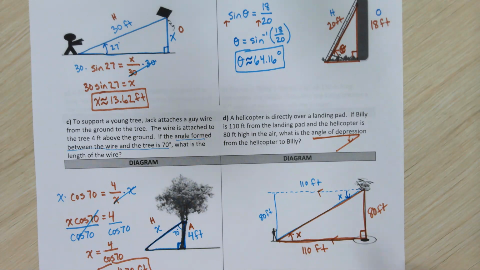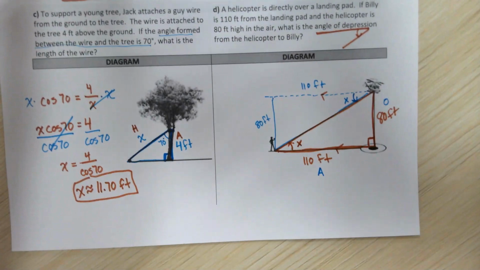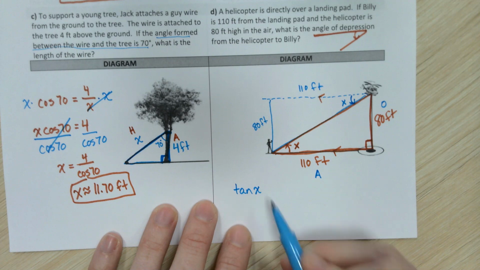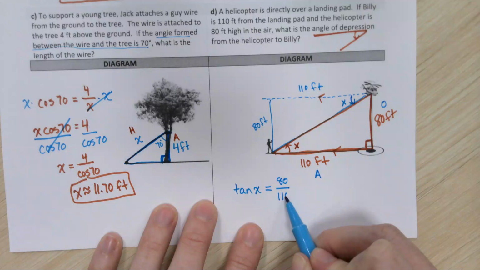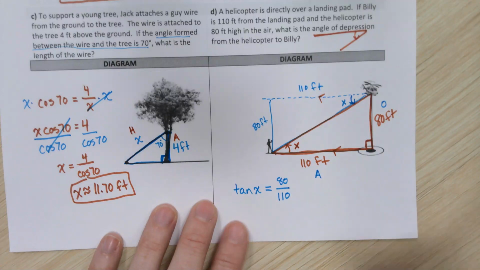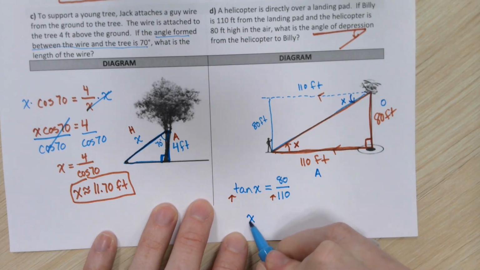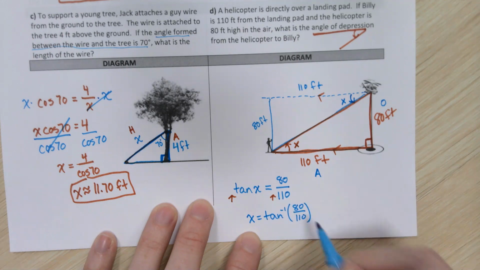If that's our reference angle, then 80 is the opposite side and 110 is the adjacent. We don't know the hypotenuse this time, so we should be writing ourselves a tangent equation to solve this problem. Tangent would be related to the x reference angle, or theta if you like to use that, and then we would have opposite of 80 over adjacent, which is 110. Since we're solving for an angle, we need to remove this tangent from the equation using tangent inverse. So x will equal tangent inverse of 80 over 110.